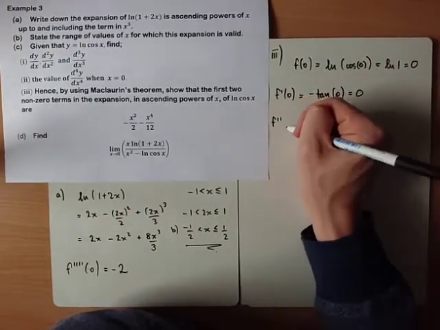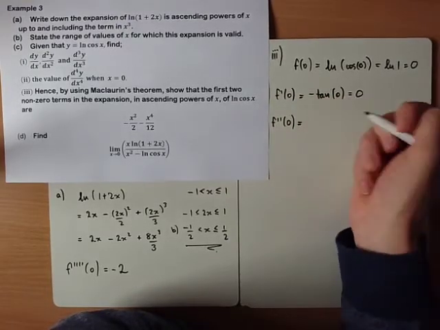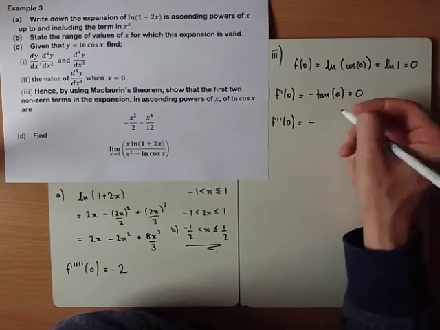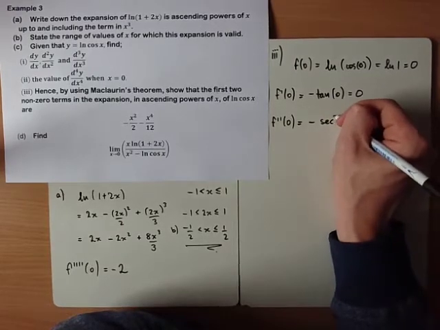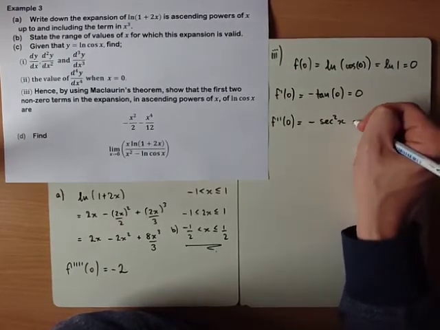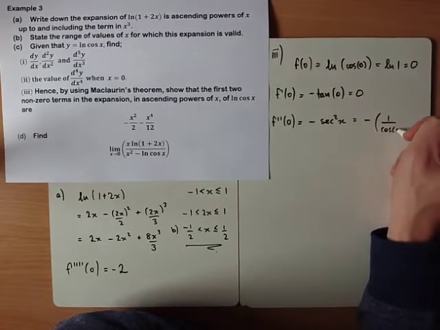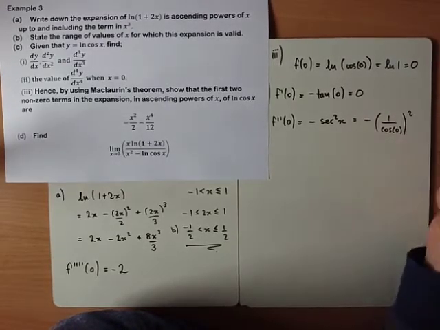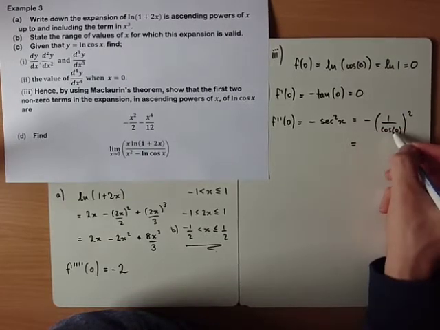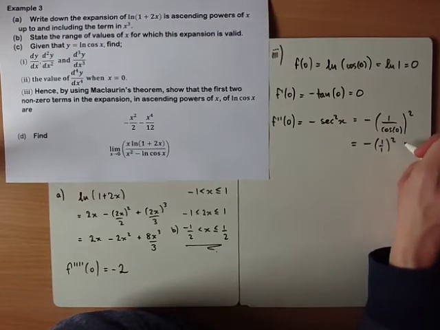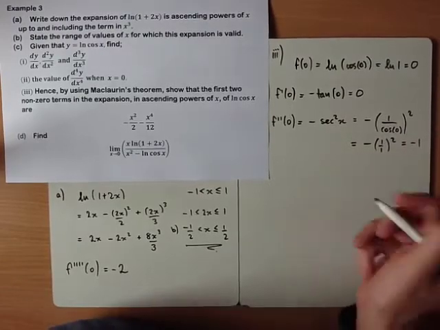The second derivative was equal to minus sec squared. So that would be minus 1 over cos of 0 squared. Cos of 0 is 1, so minus 1 over 1 squared, minus 1.